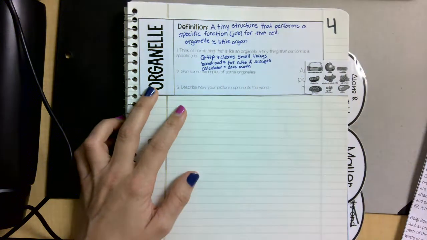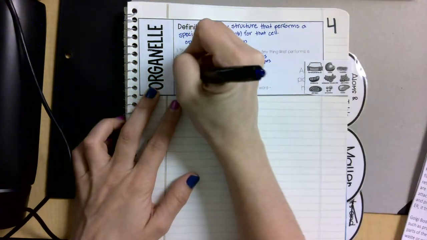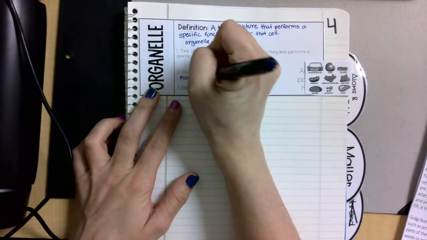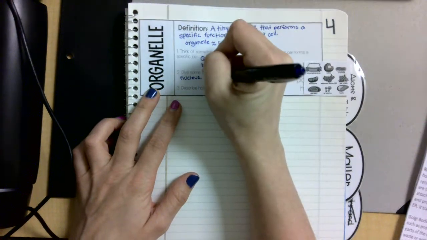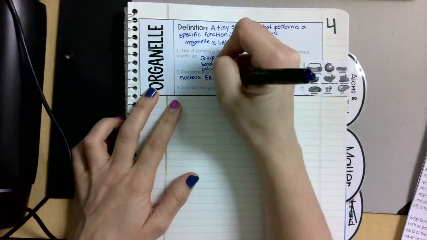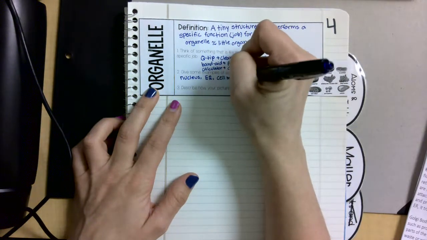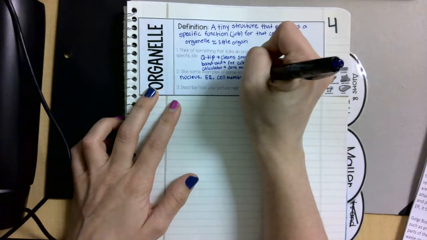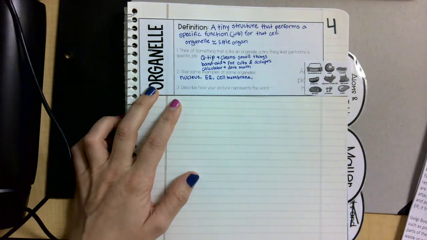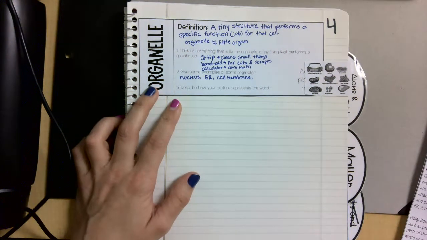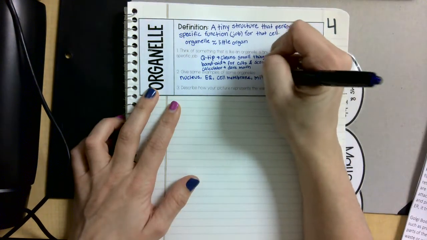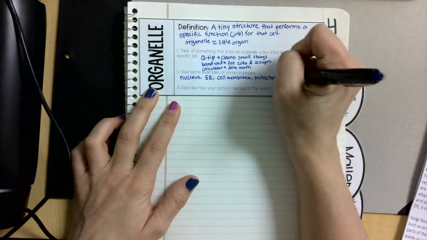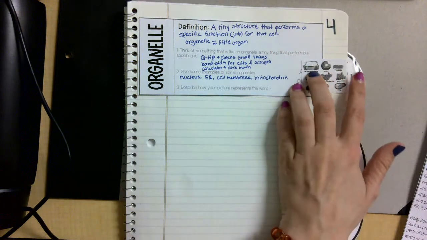Here are some examples of some organelles. Our most important one, for the nucleus, for the endoplasmic reticulum, for the cell membrane. We've got, what else do we have? Oh, mitochondria. Feel free to add more, but that's enough. And then you're going to go ahead and put that picture here.